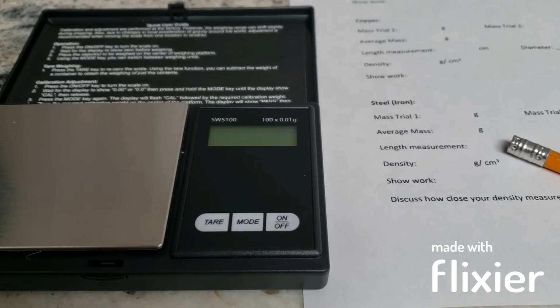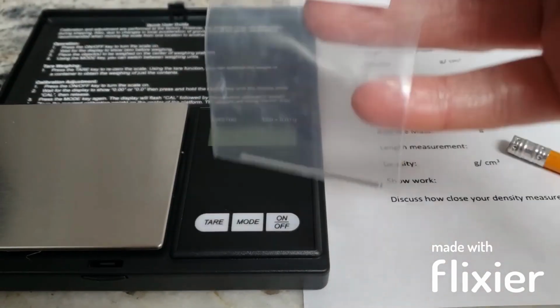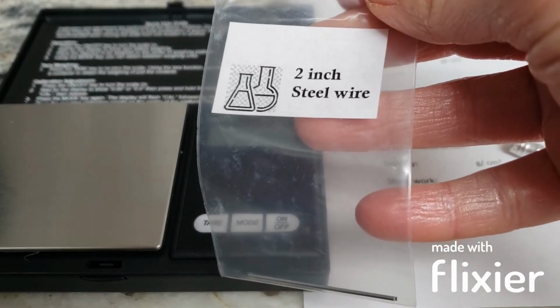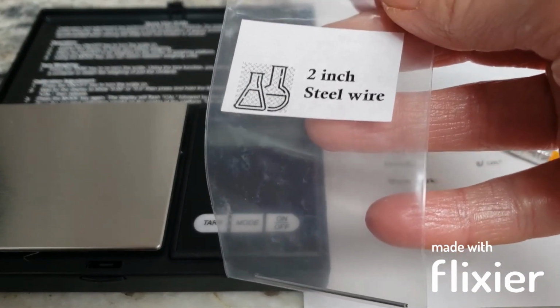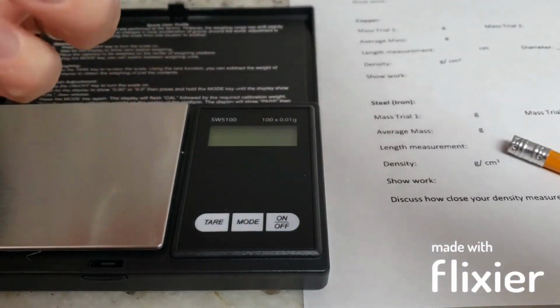In this video, I'm going to demonstrate how to do the lab work and the calculations for the density of metal wires in the Metals and Electrochemistry lab report. So I'm going to demonstrate the steel version. In my lab kit, I'm going to find my 2-inch steel wire, and it's not exactly 2 inches, you will have to measure it. I'm going to take this out of the bag.